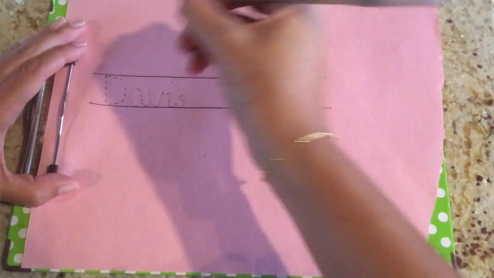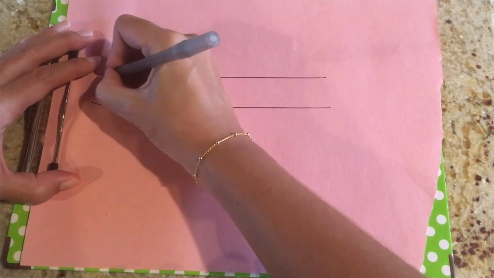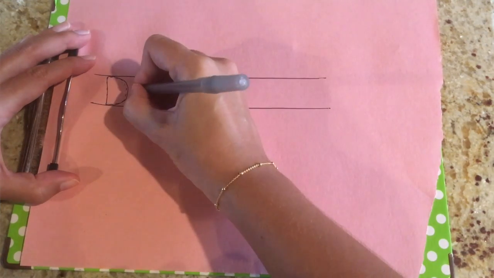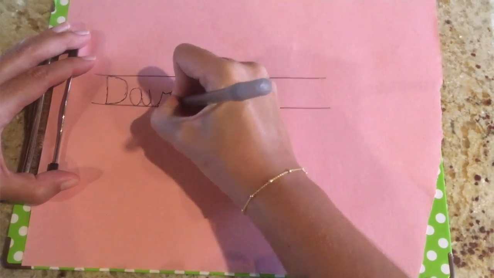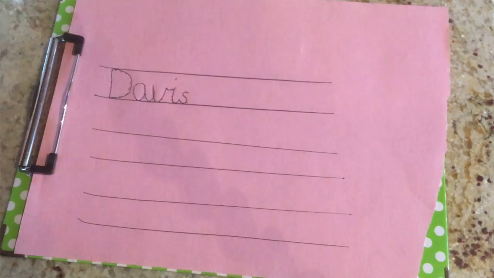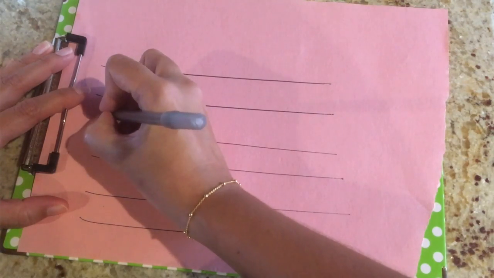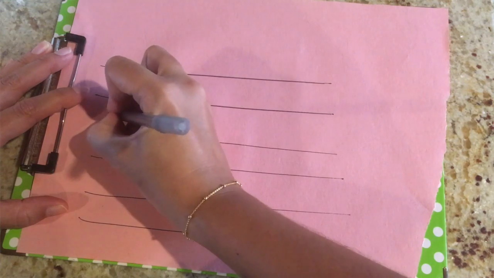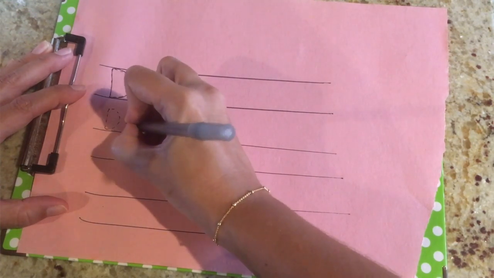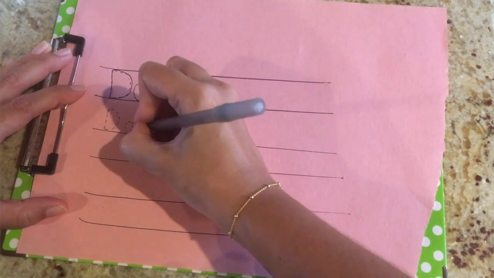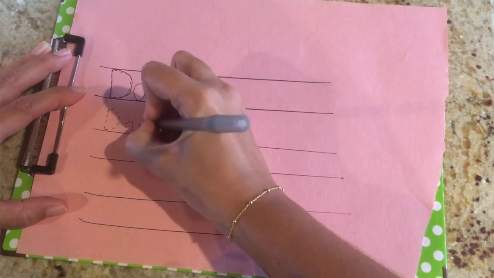Now, make sure that when they're tracing their names, they're starting from the first letter and continuing in the right direction. Don't allow them to miss a letter, and question them while they're doing it. Ask them, what's the next letter you're going to trace? Are you going to trace the D before the A, or are you going to do the A before the D? Ask them things like that so that they become more familiar with their name.